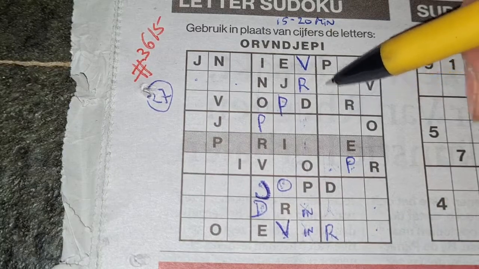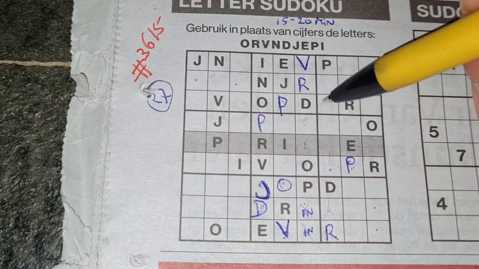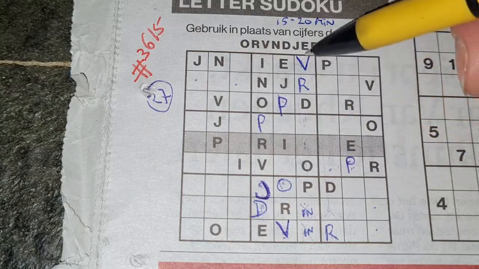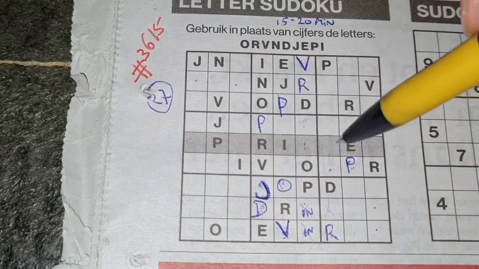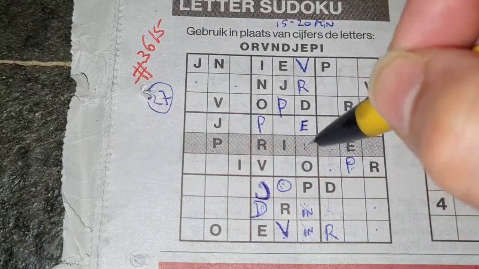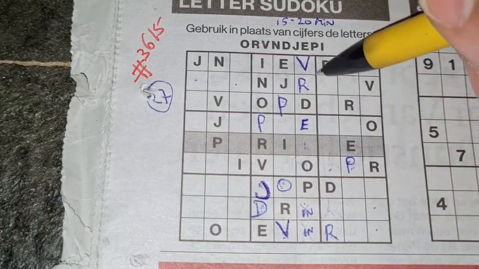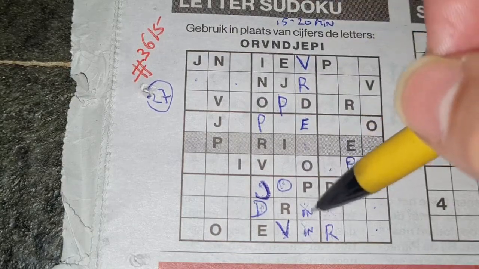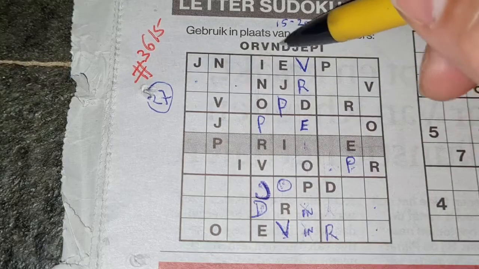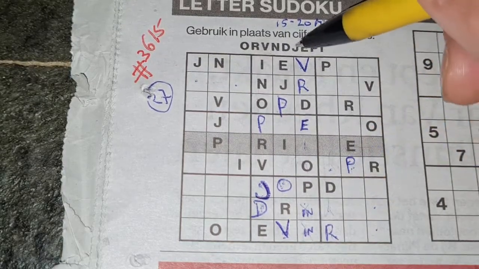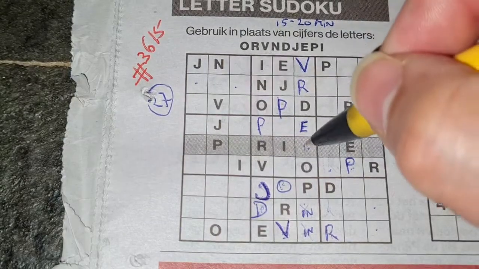Well, we have an E here, so no E there. E should be here. So what is the last letter? We have the N, the D, the J. The J is missing.